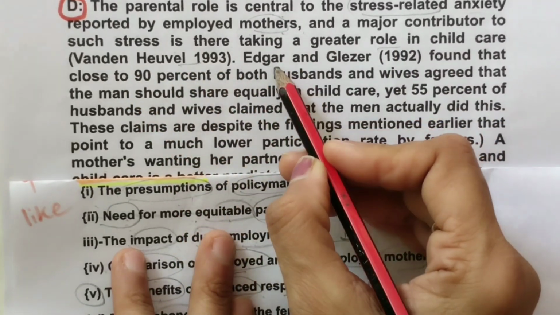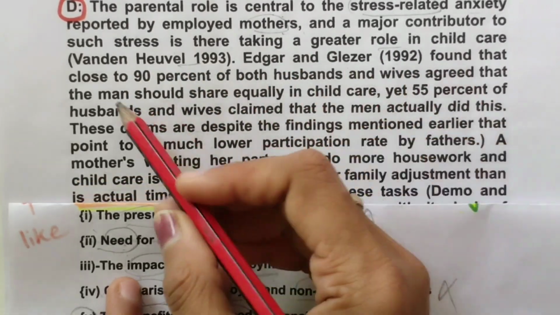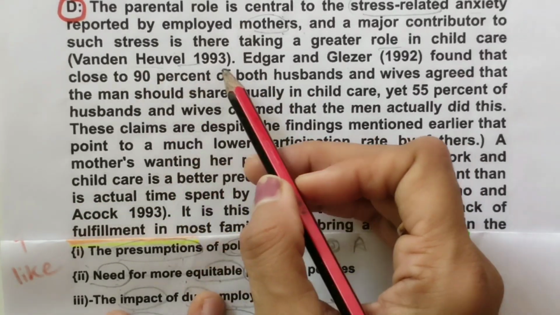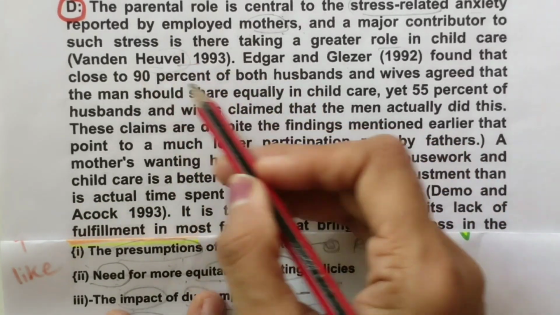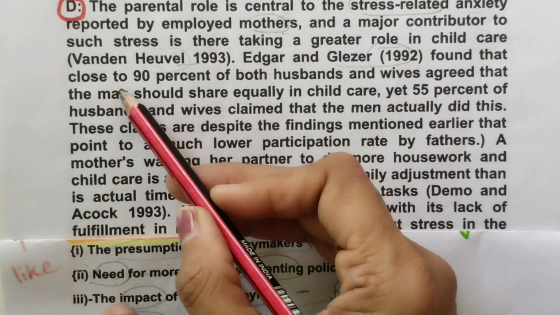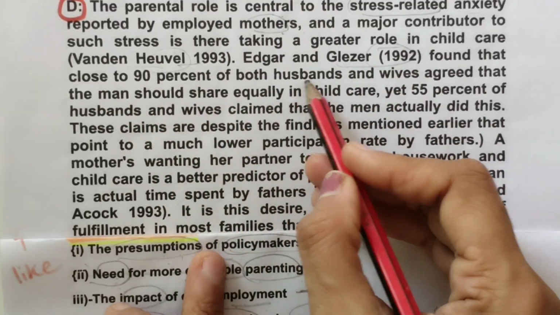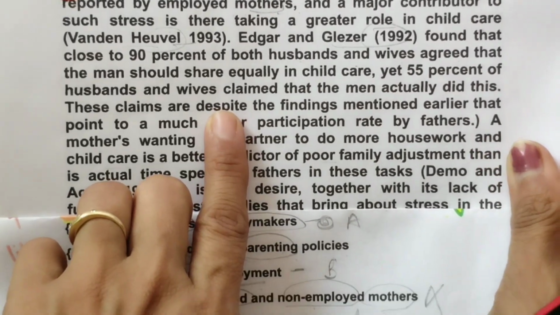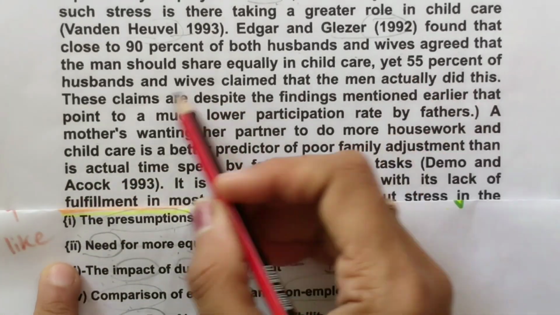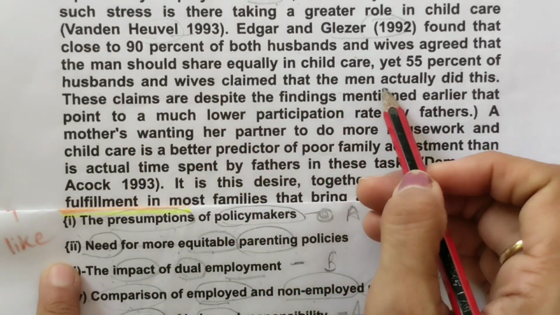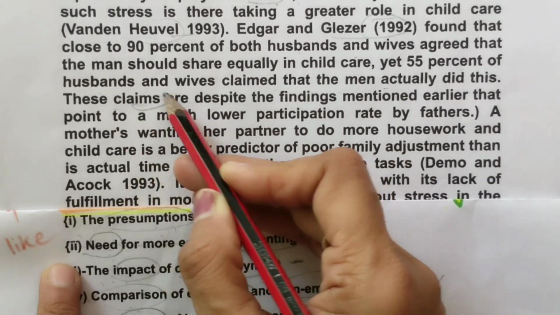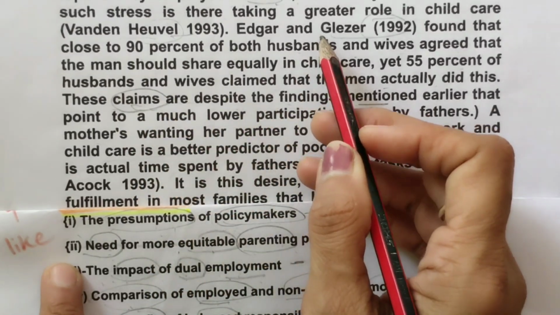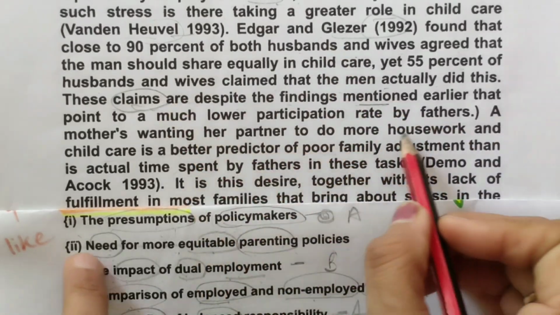Edger and Glazer found that close to 90% of both husbands and wives agreed that men should share equally in child care. Yet 55% of husbands and wives claim that men actually did this. These claims, it means their personal points of view.